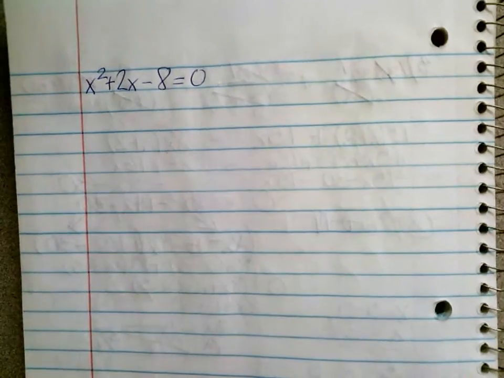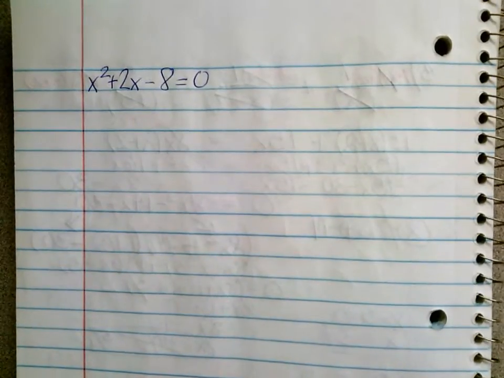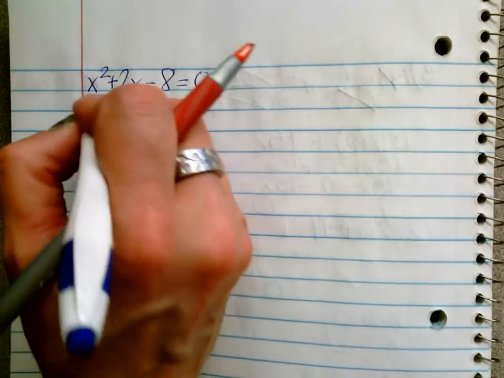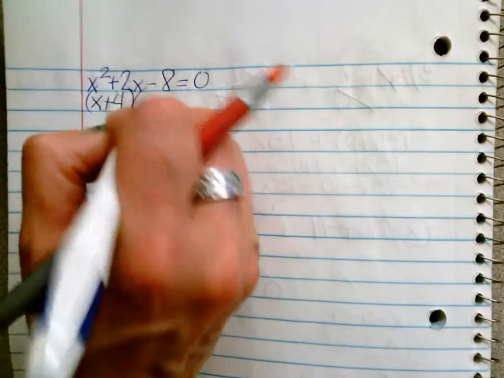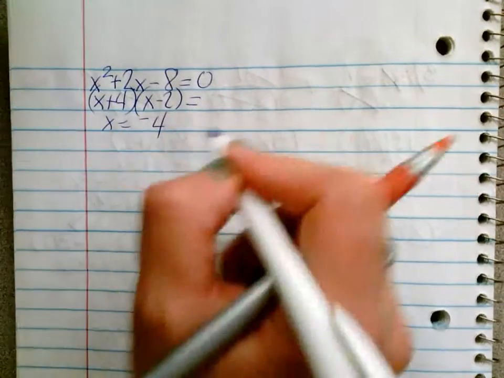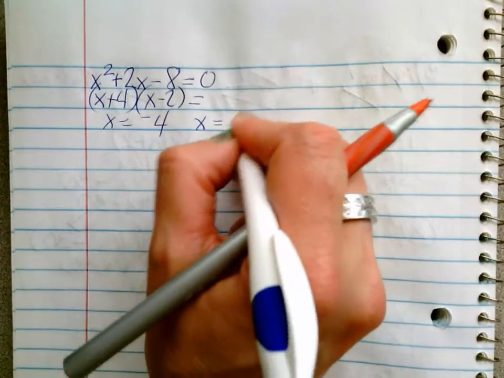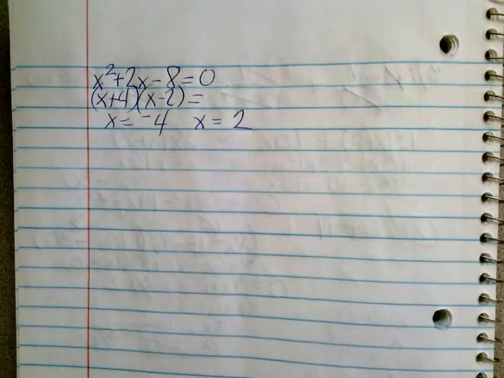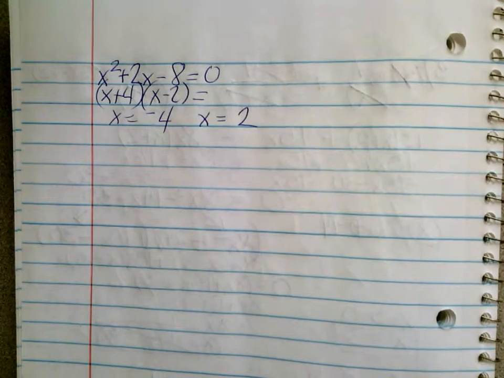Factors of negative 8 that leave me with a positive 2 sum: x plus 4, x minus 2. So x is negative 4, x is positive 2. Okay. So that doesn't answer the question. It tells me what x is, but what do they want to know? They want to know what the original fraction was.